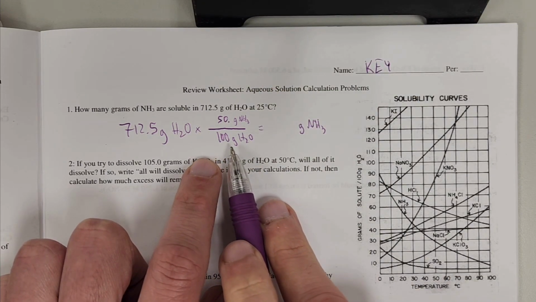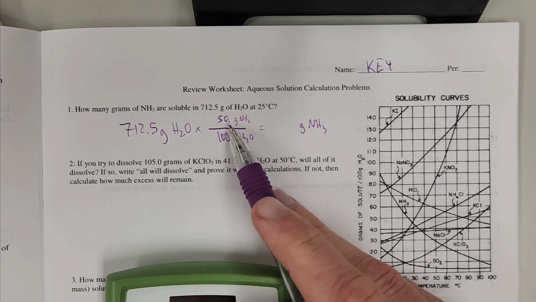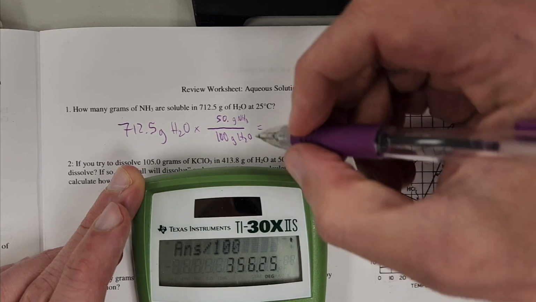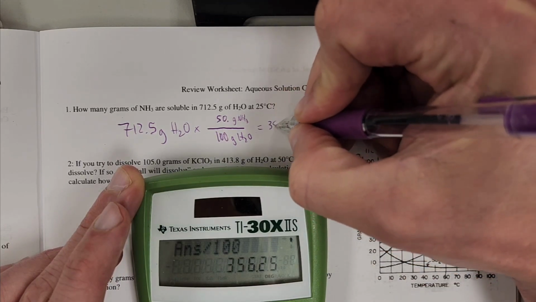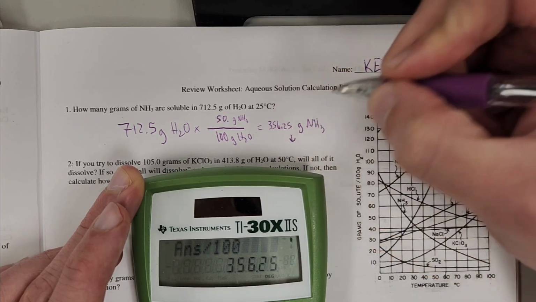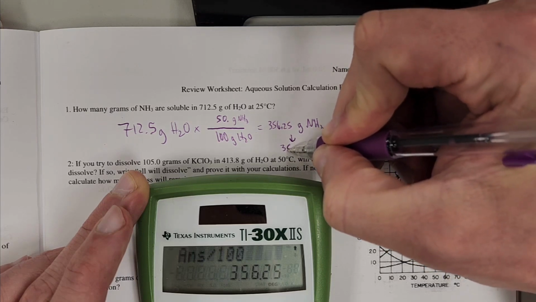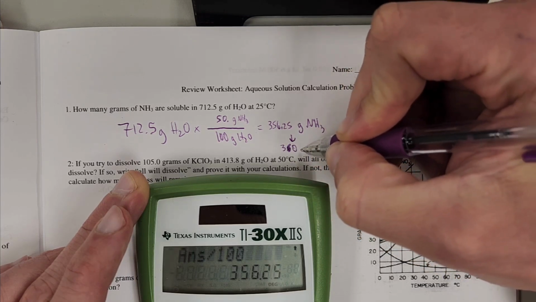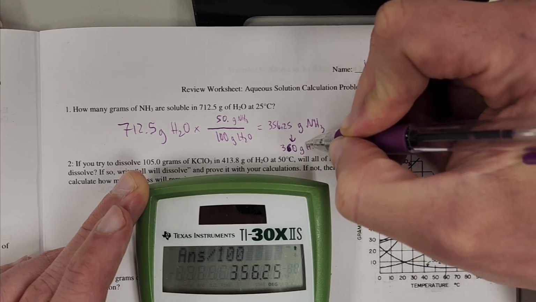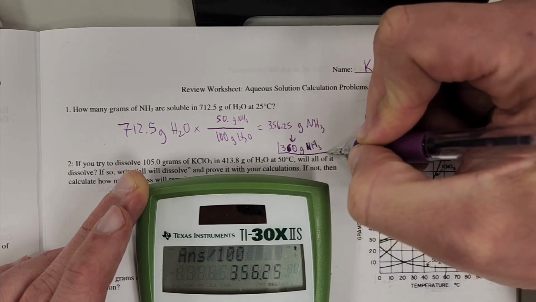And this is infinite sig figs, this is 2, and that is 4. So we're going to do a calculation that's going to give just two significant figures. So let's see what that would be. It would be that number of grams. So I'll write the unrounded raw calculator answer of 356.25 grams of ammonia should be soluble, and then rounding for significant figures, 2 sig figs, so that is 360 with no decimal, that way it stays as 2 significant figures, grams of ammonia. There we go, 360 grams of ammonia.